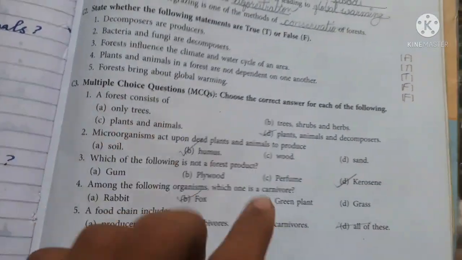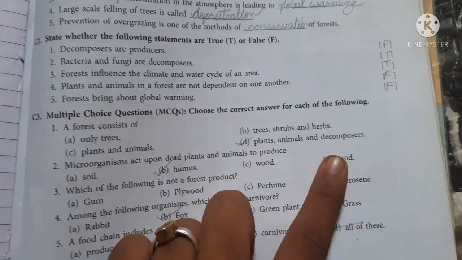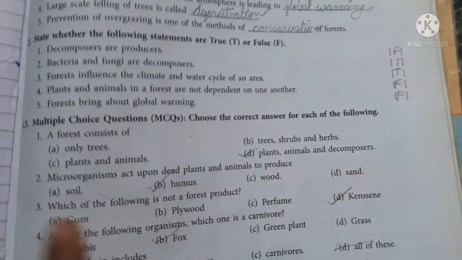MCQs. A forest consists of plants, animals, and microorganisms. Decomposers or microorganisms. What do you say?